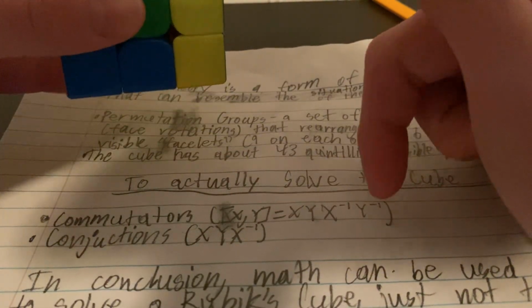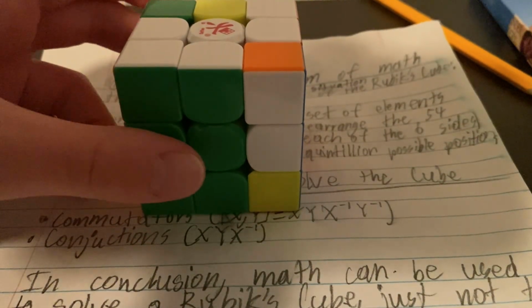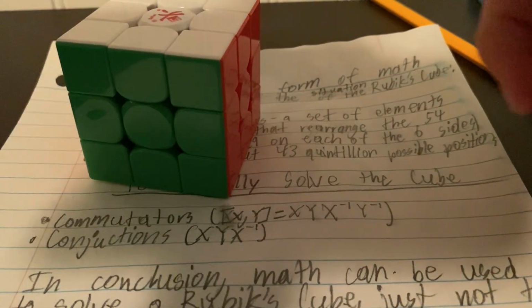Now, let's do that. First we do x, which is R, U, R prime. Then we do y, which is R prime, D prime, R. And then we do x inverse, which is R, U prime, R prime. And then y inverse, which is R prime, D, R. This is a commutator, and it doesn't necessarily look like one if you know 3-blind, but it actually is. You probably won't use it because it doesn't do anything important for solving. If we simply undo all of this, then it goes back to the solved state, which is kind of useful.